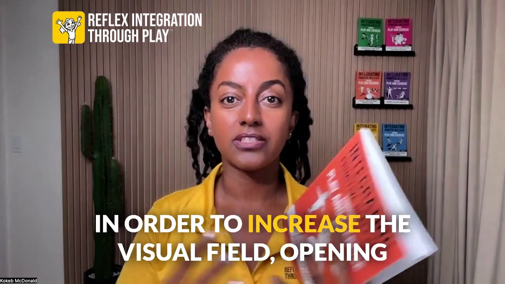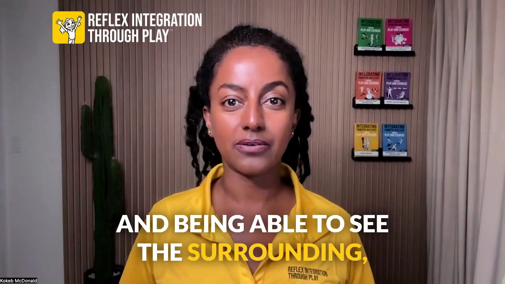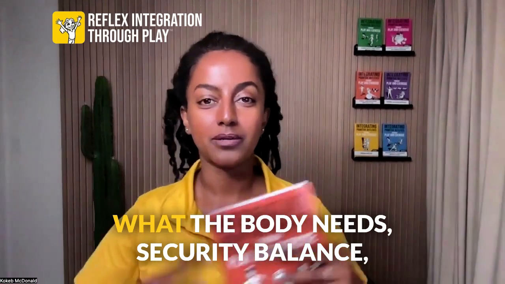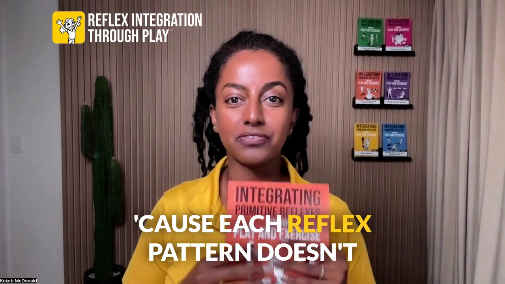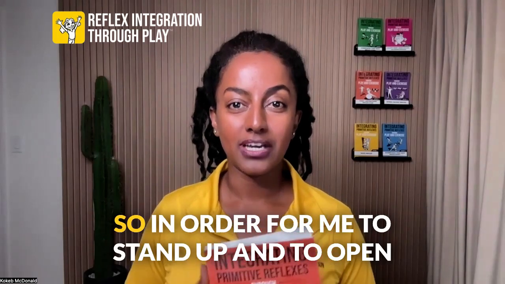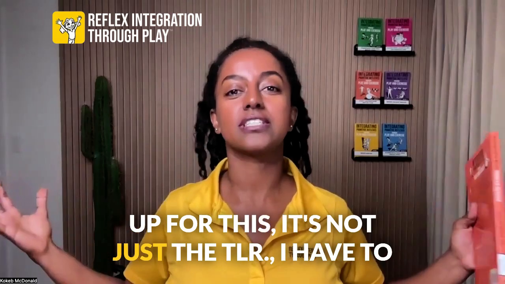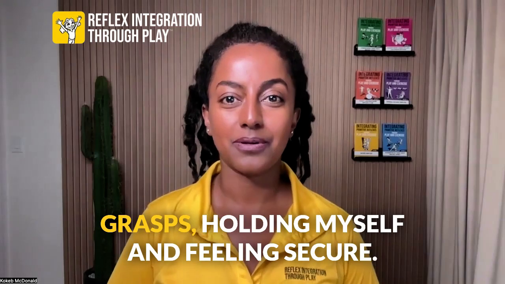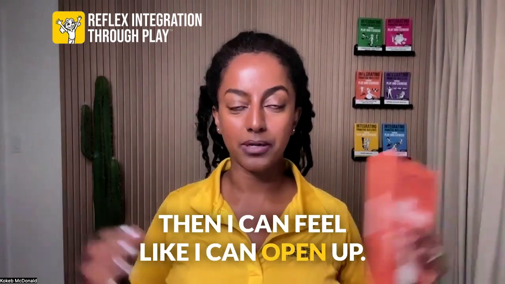In order to increase the visual field opening and be able to see the surroundings, you need to open up. In order for you to open up, think about what the body needs: security, balance, good grounding, because each reflex pattern doesn't work on its own. They help one another. So in order for me to stand up and open up, it's not just the TLR. I have to work on my feet, my grounding, my foot grasp, holding myself and feeling secure. Then I can feel like I can open up.